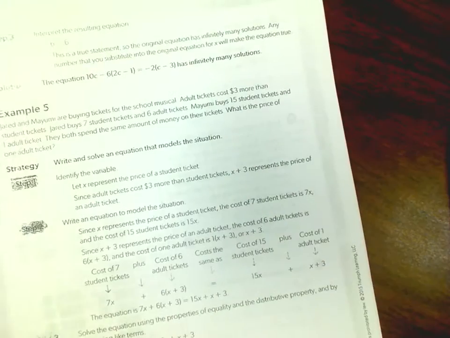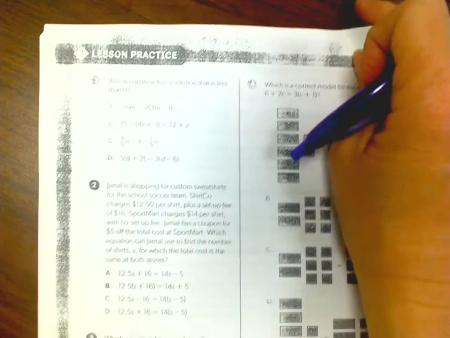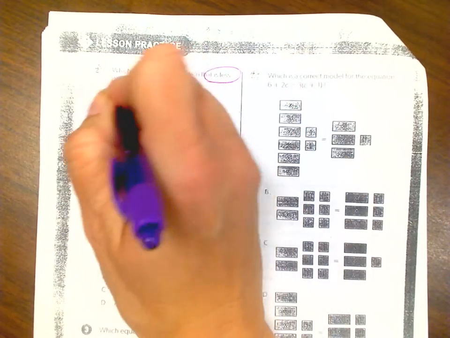More examples that you can practice with. I'm going to start off with number 1, lesson practice. If you are still not understanding it, please go back and look at all the other examples. Okay, so number 1, which equation has a solution that is less than 0? So I need to find the solution that is less than 0. I'm going to have to work all these problems out.